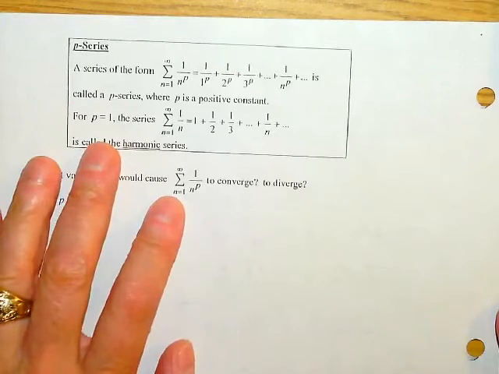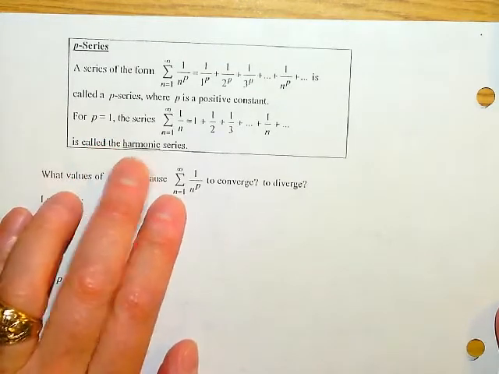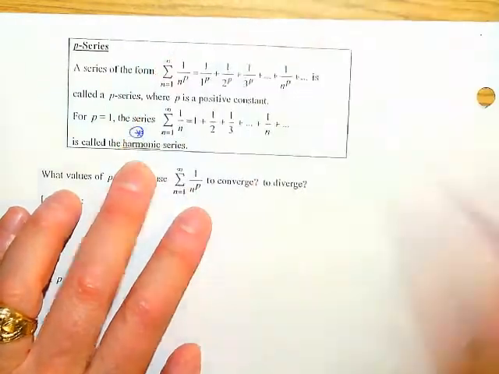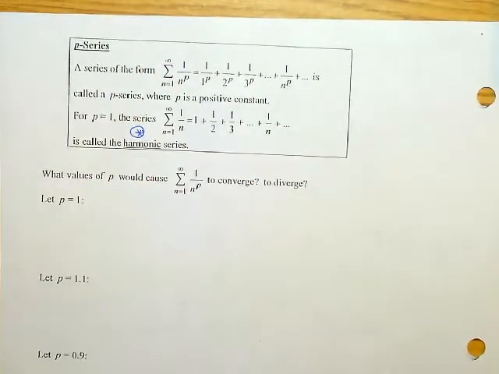A special one, when p is equal to 1, that series is called the harmonic series. So please put a star by that word. I would expect you to know that word. Harmonic series is going to be a big deal. Okay?